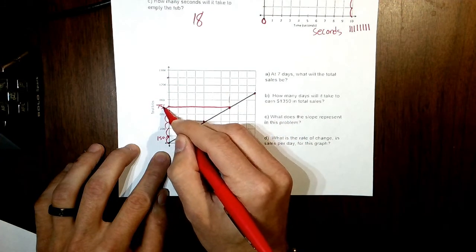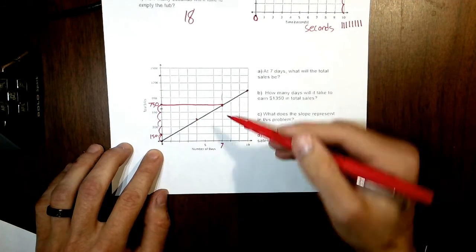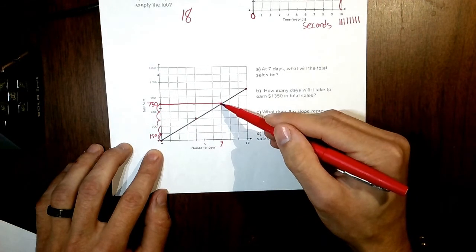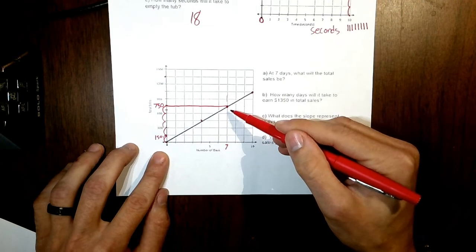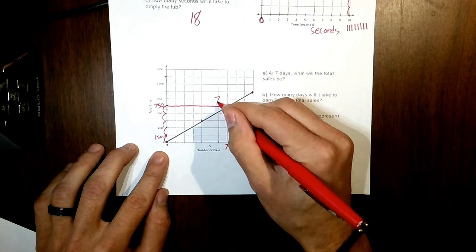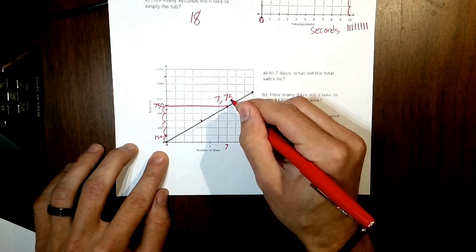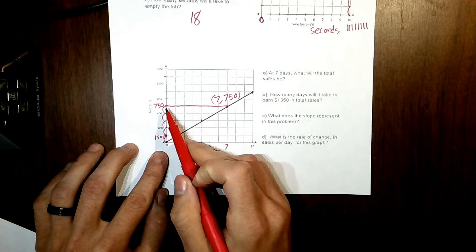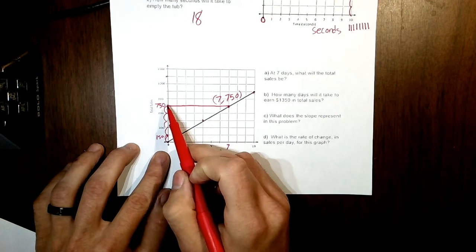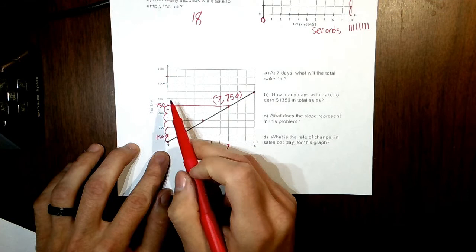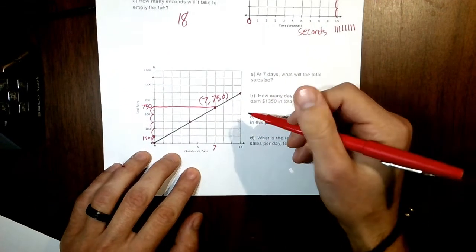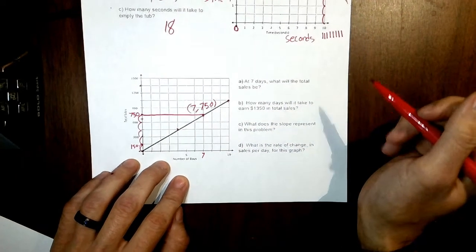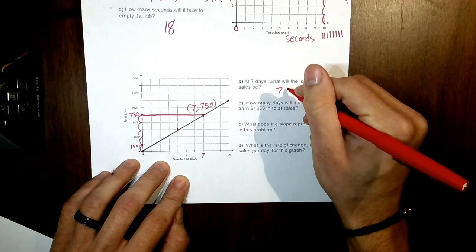Perfect. Yeah, you got it. Nailed it. 750. So what is our ordered pair right here? 750. Excellent. Any questions on that? Okay, and y'all were doing this yesterday fine on that worksheet where you kind of have to figure out, if they don't give me the number, what's in between the numbers. 750. So what's the total sales? 750.